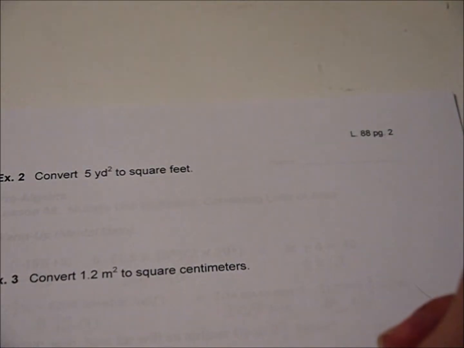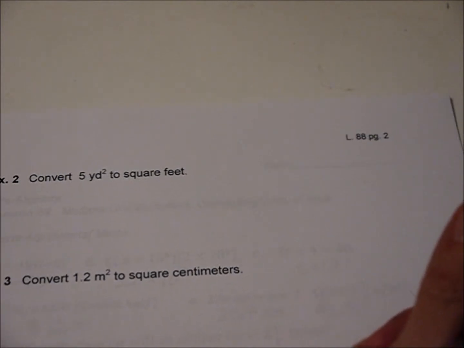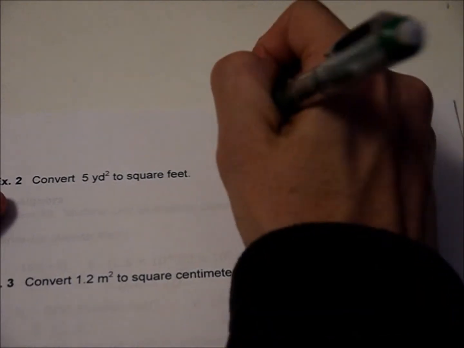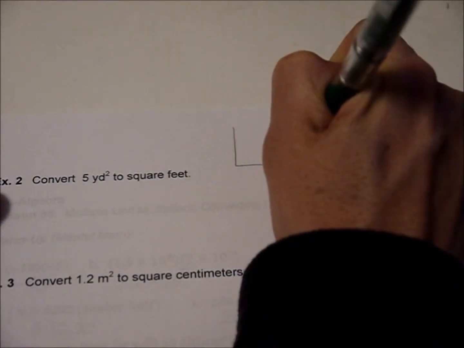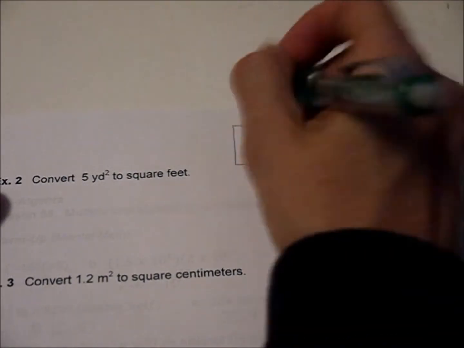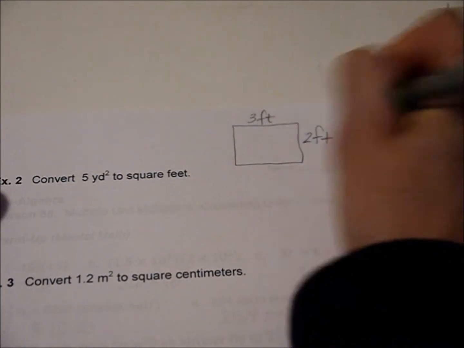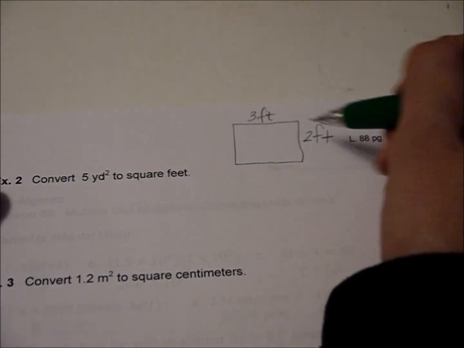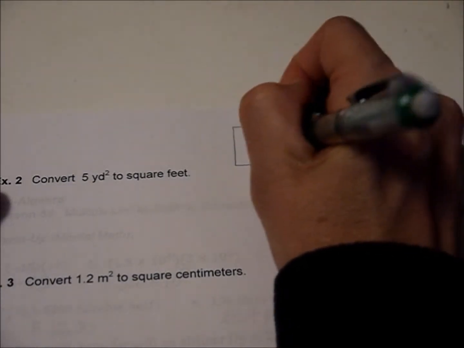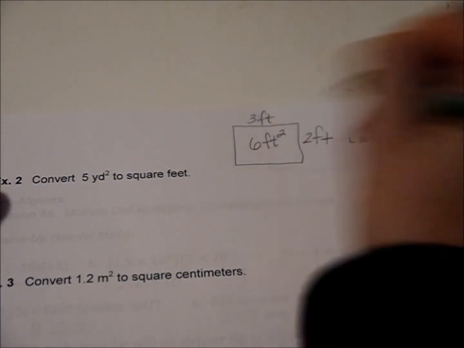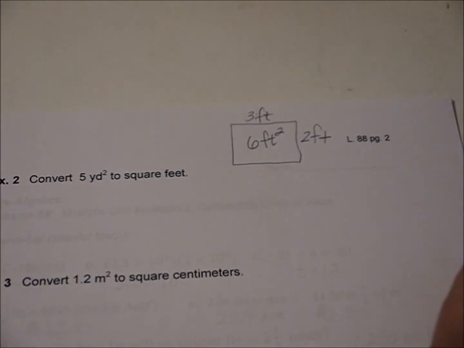Okay, now we're going to jump to another idea, and that is converting from 1 unit of area to another, okay? And it's useful to use 2 unit multipliers. And so let's consider that we have, let's pretend we've got this rectangle, okay? And it has an area of 3 times 2. I'm going to write it in here. It has an area of 6 feet squared, right?